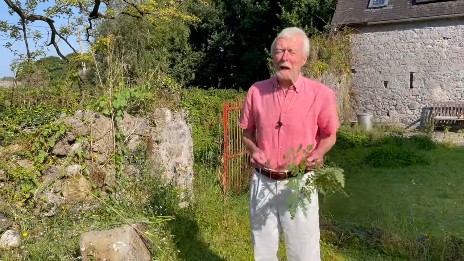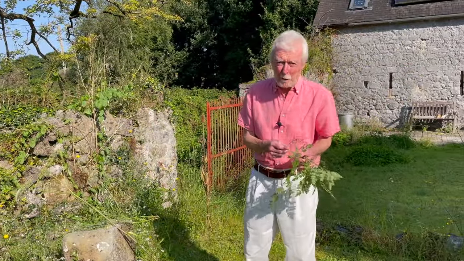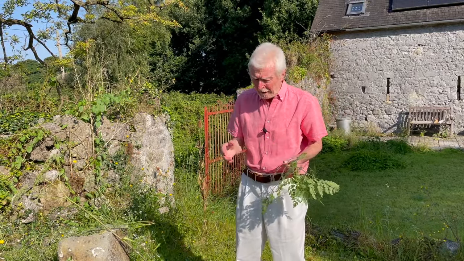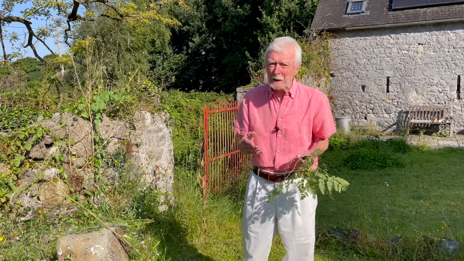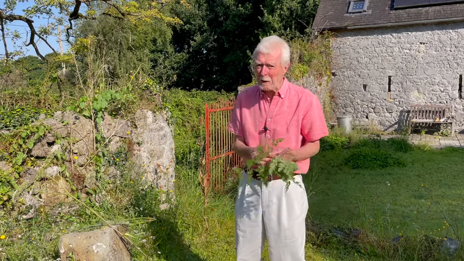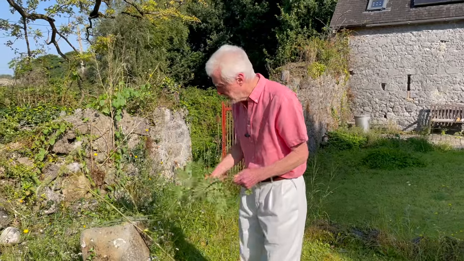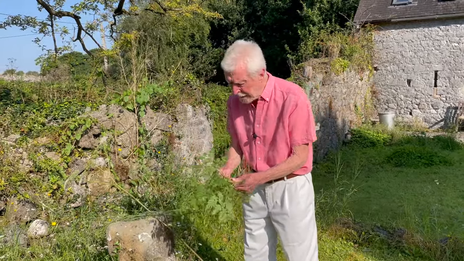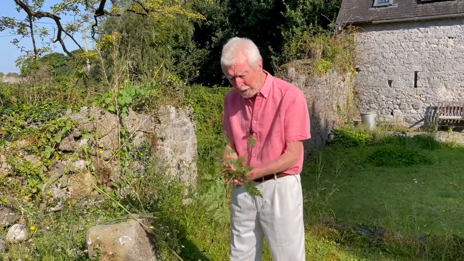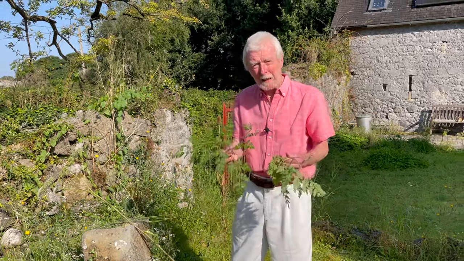Some families of flowering plants show great variation in the form of their leaves, but other families are much more conservative, and this is particularly the case with the umbellifer or carrot family. Most umbellifers have the typically fern-like foliage that we see more familiarly in cow parsley.